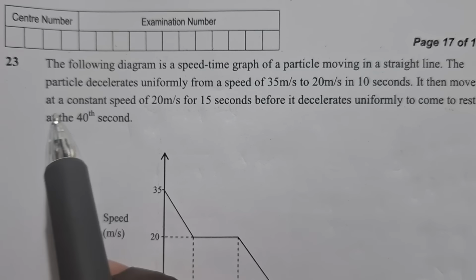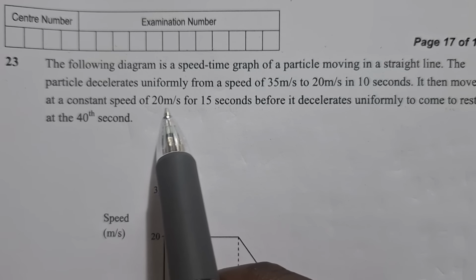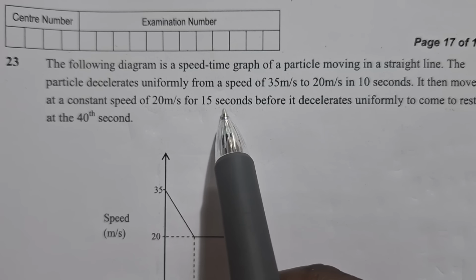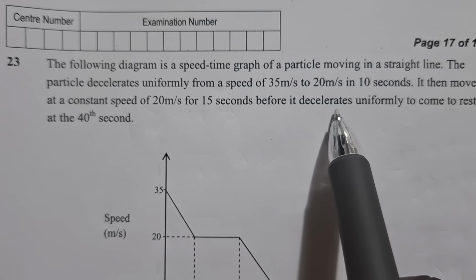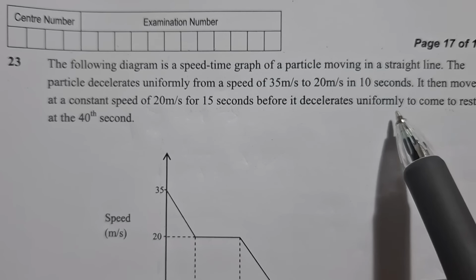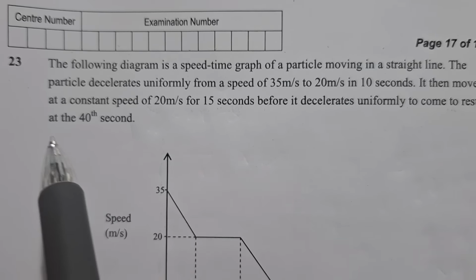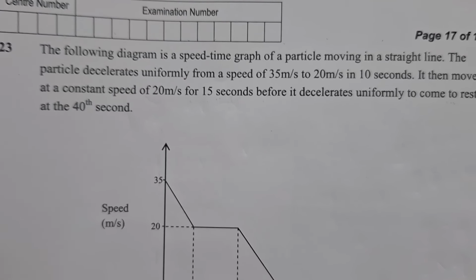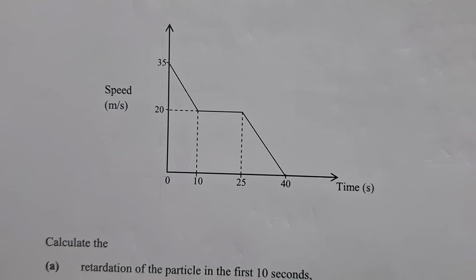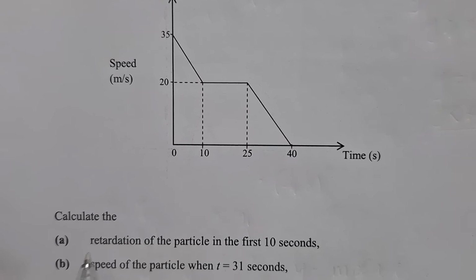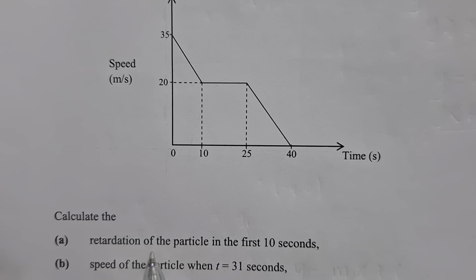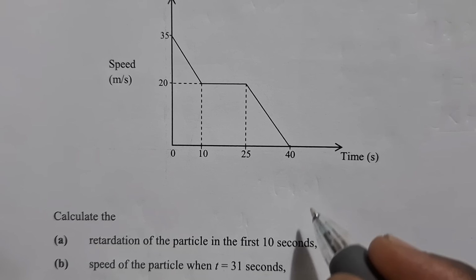It then moves at a constant speed of 20 meters per second for 15 seconds before it decelerates uniformly to come to rest at the 40th second. Okay, so this is a diagram. For the first question, they are saying calculate the retardation of the particle in the first 10 seconds.